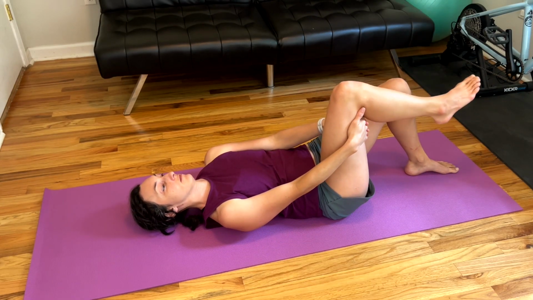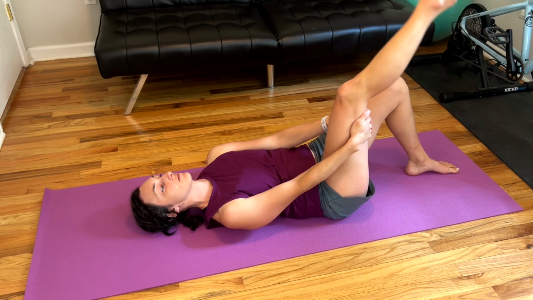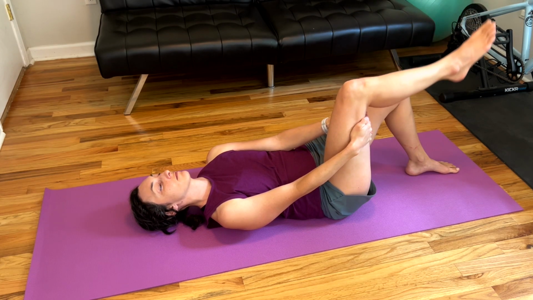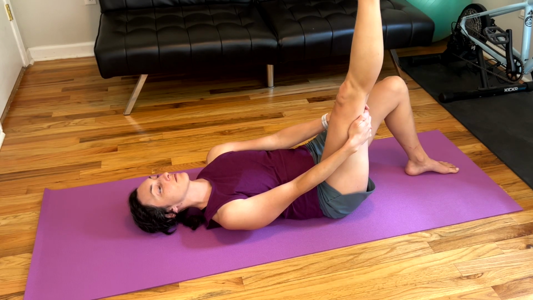So you're going to be on your back. You're going to grab the back of your knee with your hands so you can support and relax your leg. Then you're going to be straightening your leg up to the ceiling and then bringing it back down. When you start to feel a little bit of tightness, go to that point and then come back down.